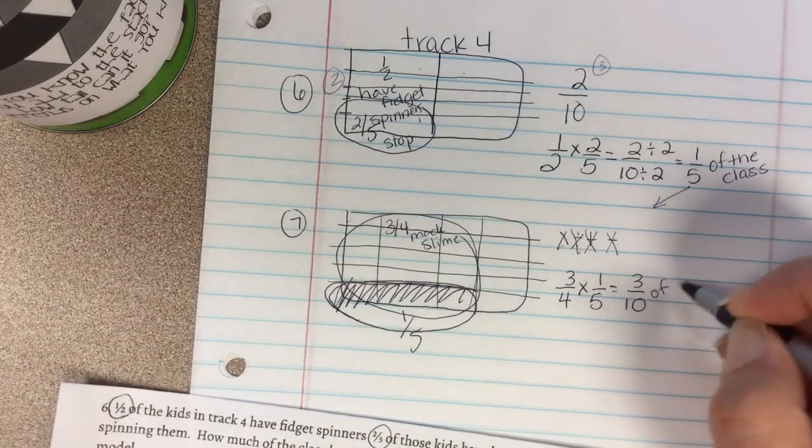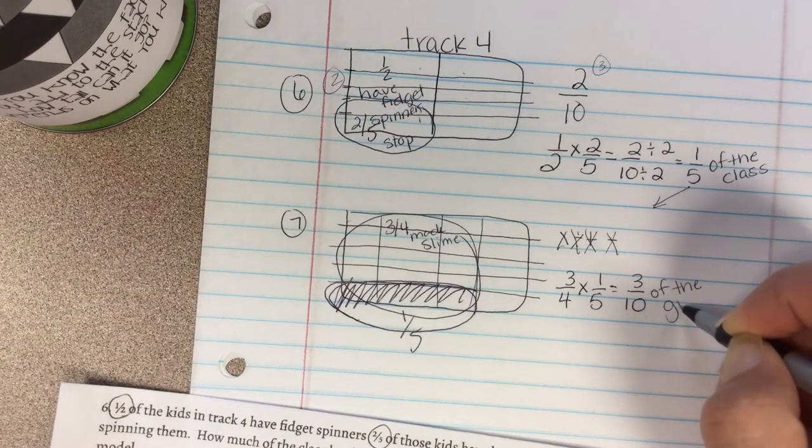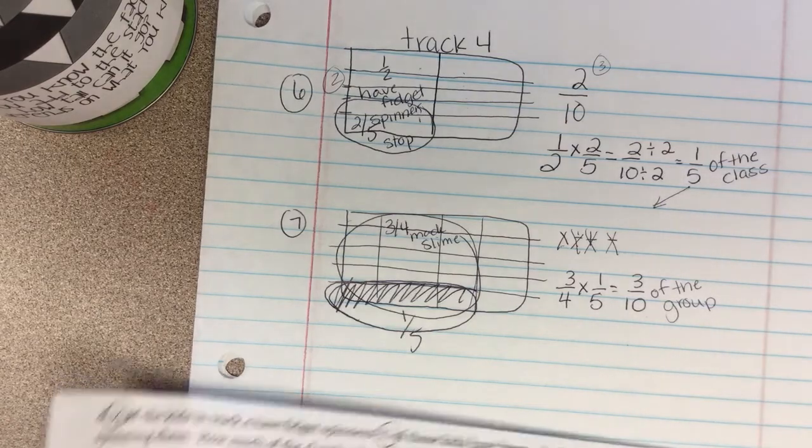3/10 of the group. So 3/10 of the class couldn't use slime anymore.